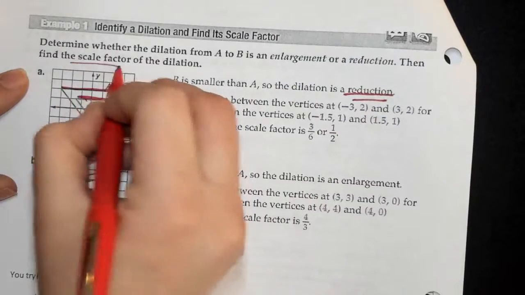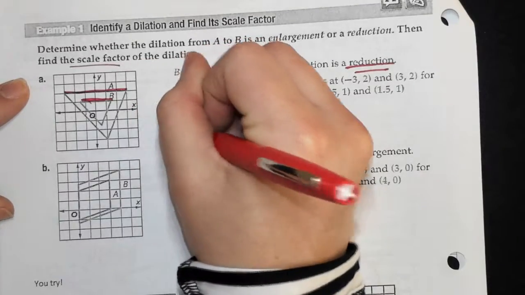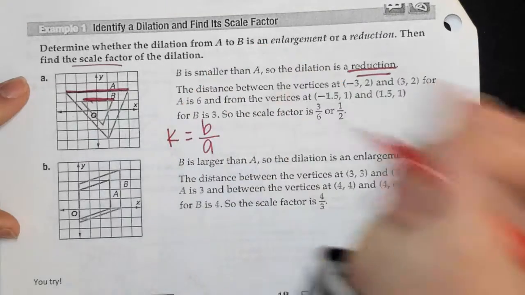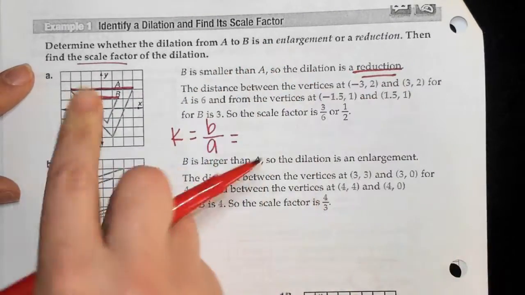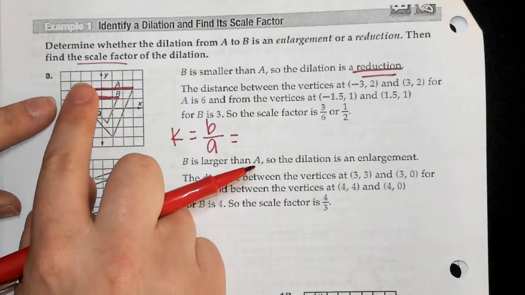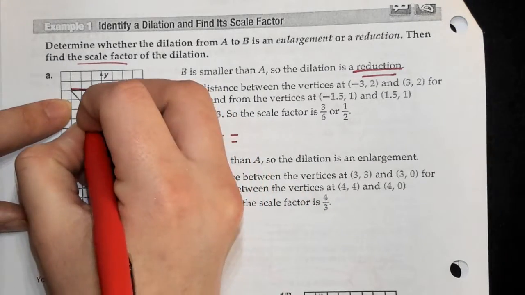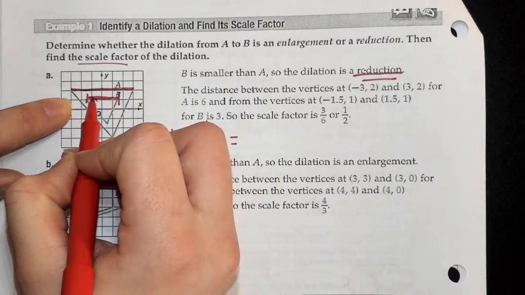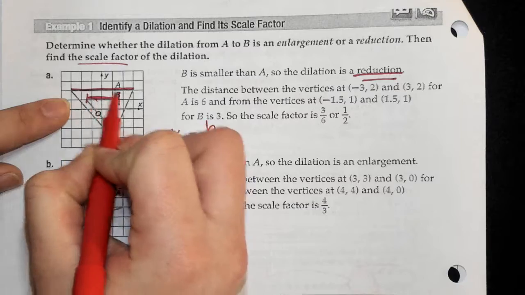Then, find the scale factor. The scale factor is found by putting B divided by A. You count the number of boxes of B and the number of boxes of A, and you just simplify. Let's count this as a half and this as a half, so that's a half, whole, and a half. That's 3 boxes.